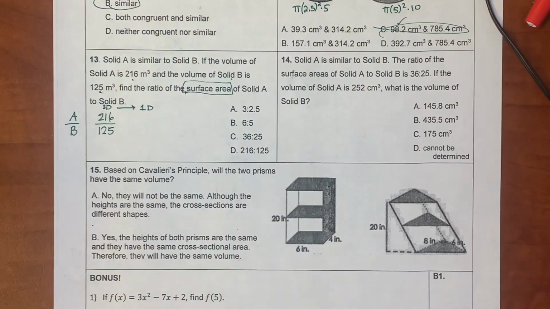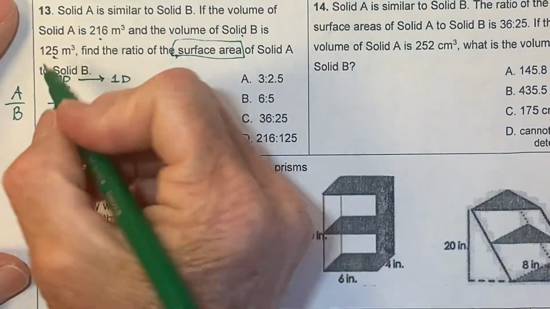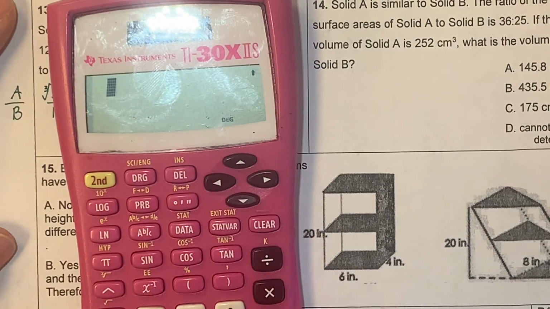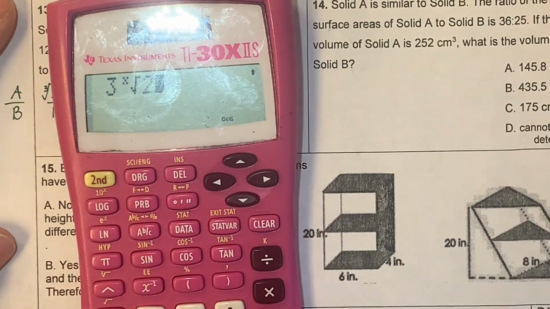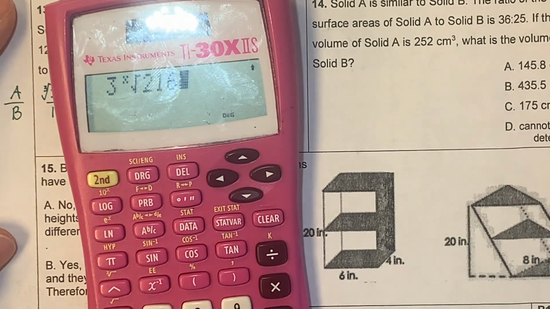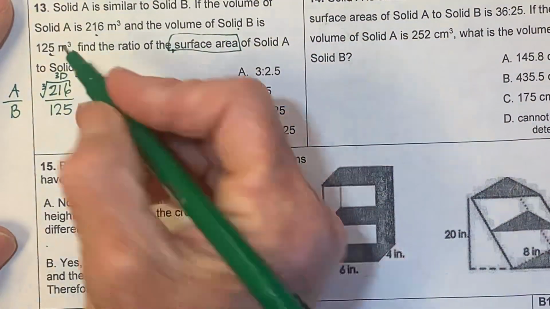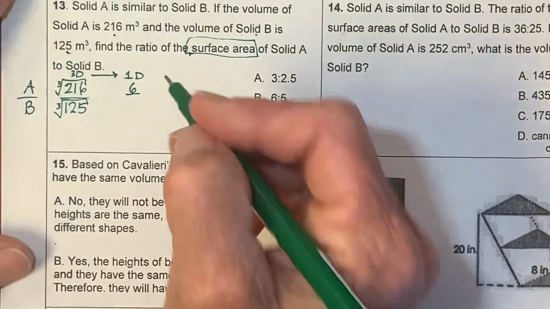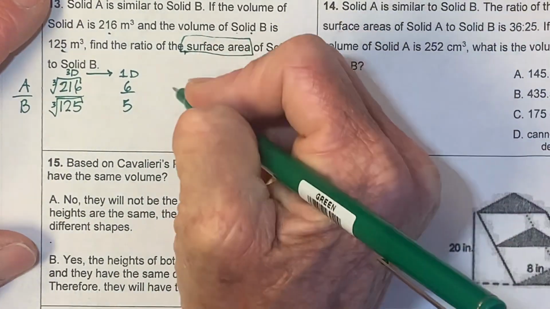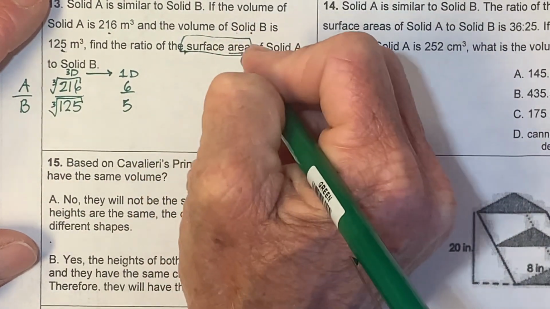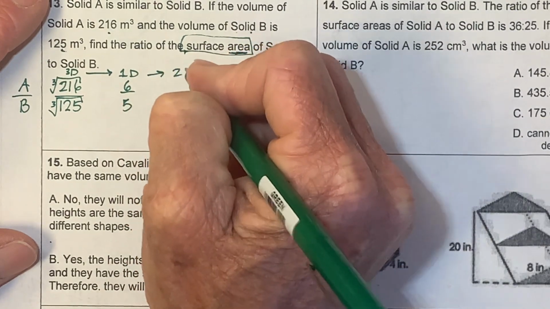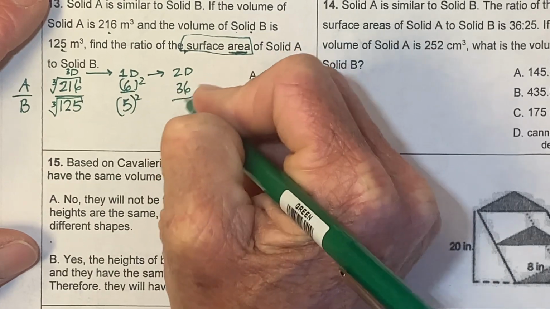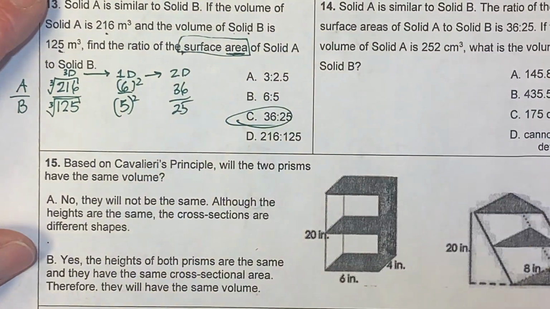So what I'm going to end up doing is taking the cube root. The cube root of 216 is going to be 6, but you need to figure out for sure how that works on whatever calculator you're using if you don't know that off the top of your head. And the cube root of 125, 5 times 5 times 5 gives us 125. So we end up with 6/5 for our linear ratio, but we want the ratio of their areas, so that's going to be 2D, so we will end up squaring both of these. So that will be 36 to 25, and there we go.